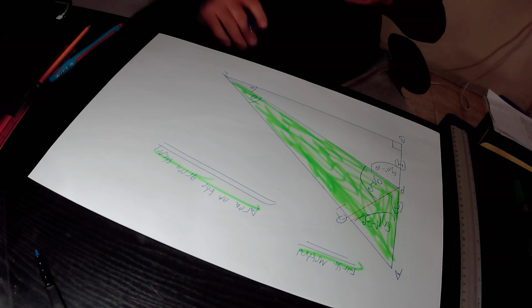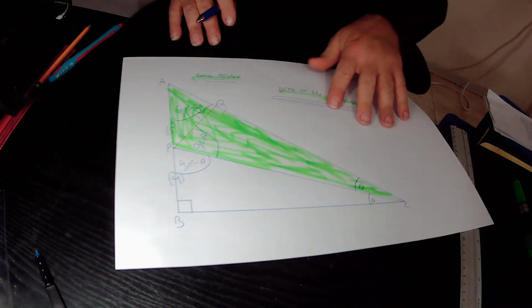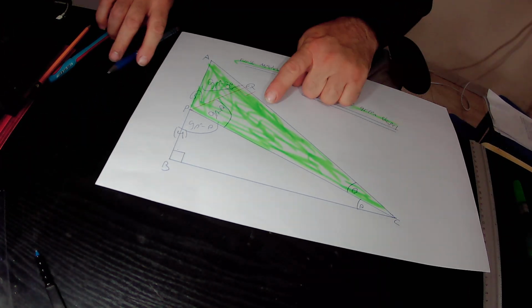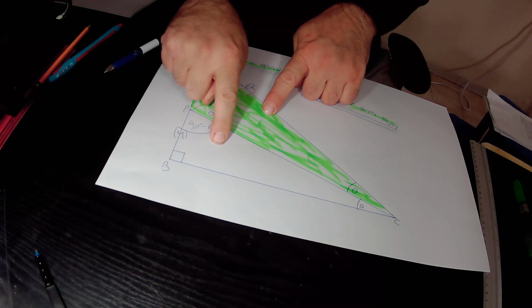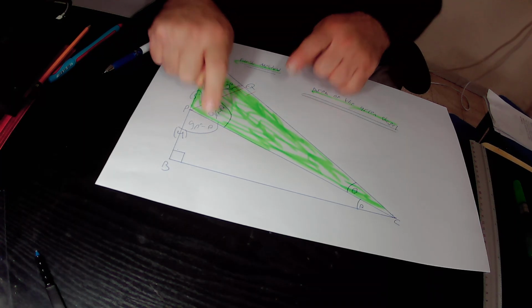So, in the next step, we prove that those two right triangles are congruent according to the angle-side-angle rule.